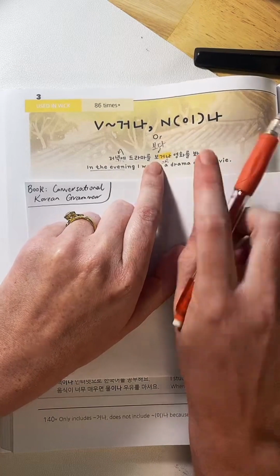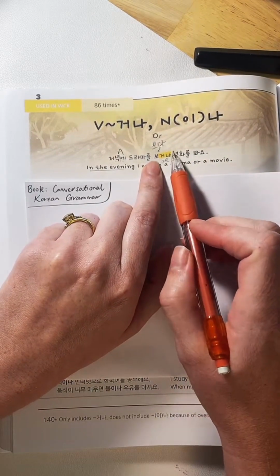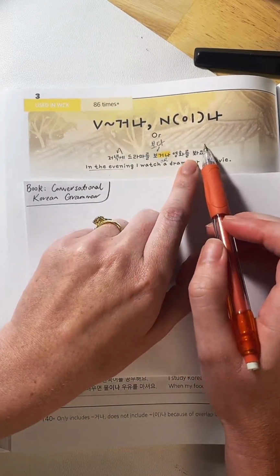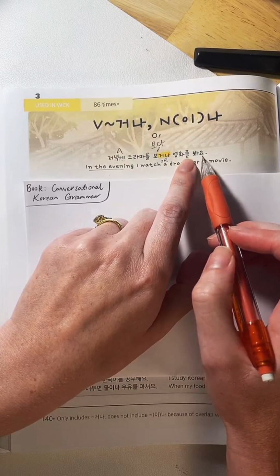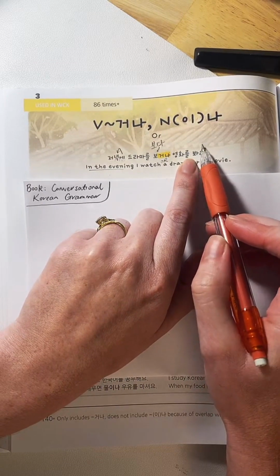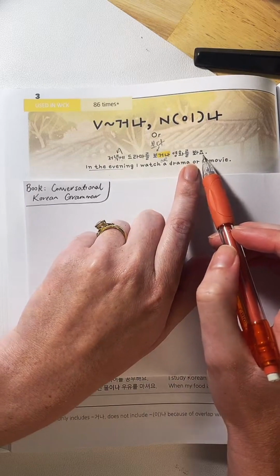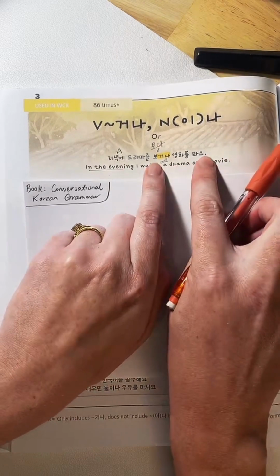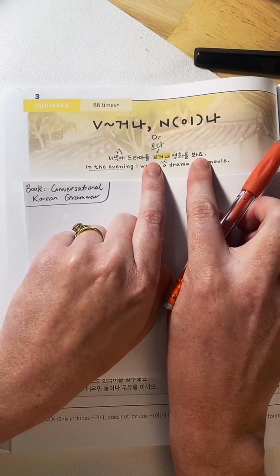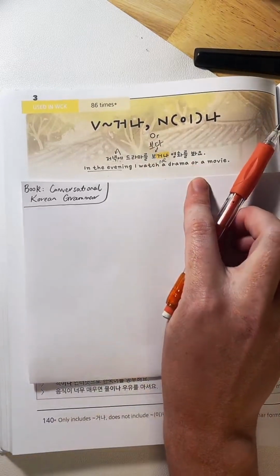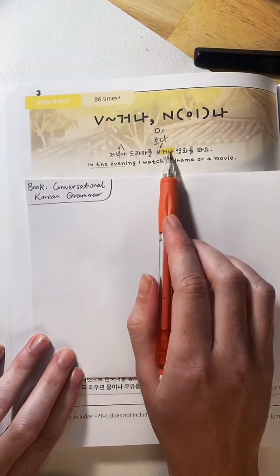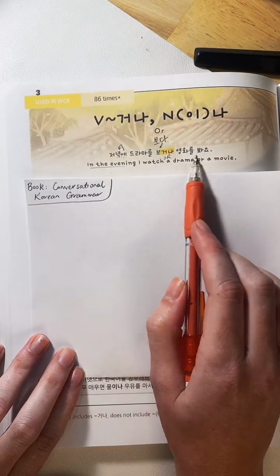So here, the 보다 has 거나 attached to it, and here the 보다, to see or to watch, has 어요 attached to it, the casual, polite, present tense. But it's the same base verb, just conjugated two slightly different ways. All right, so in the evening, I watch a drama or I watch a movie.